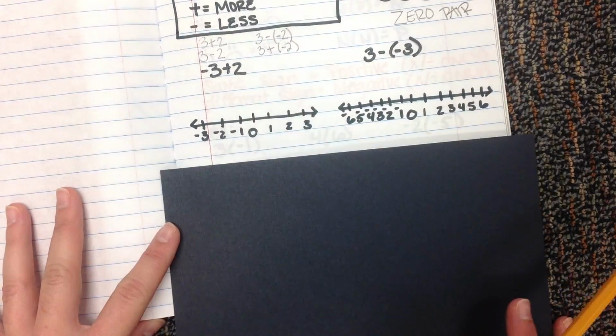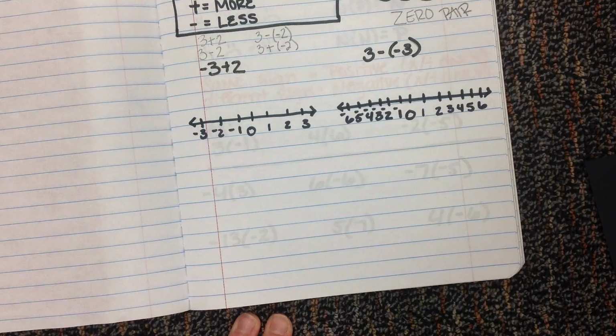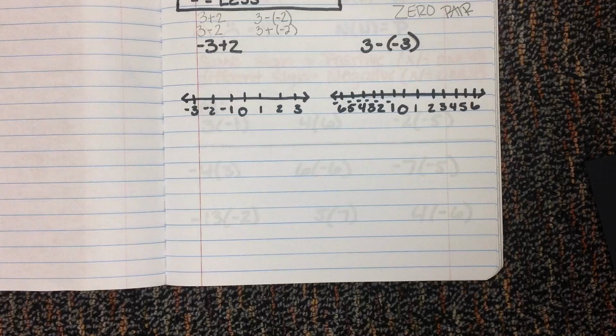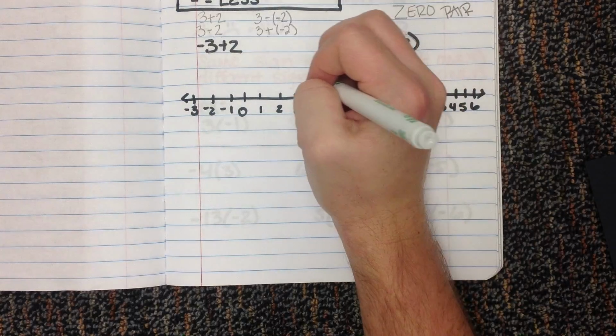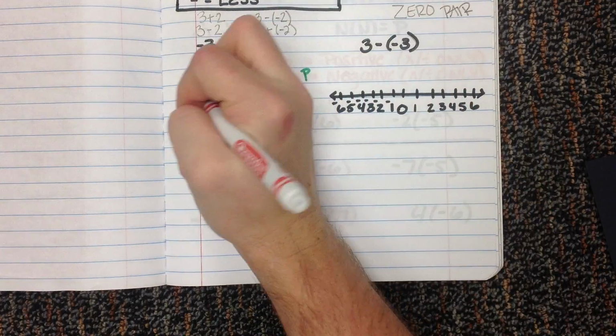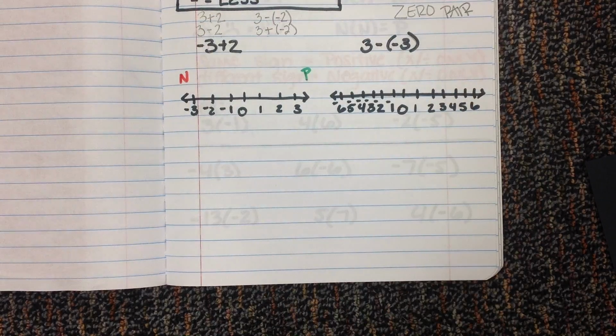Let's look at a couple of examples. We are going to look at the number line and we're going to make counter models, so we'll see what both of these look like. Anytime I have my number line, first thing I'm going to do is mark my positive and mark my negative. And I want to draw a picture of -3 plus 2.